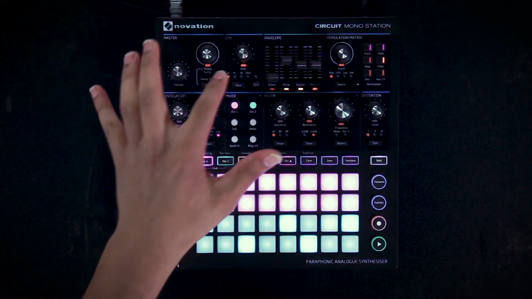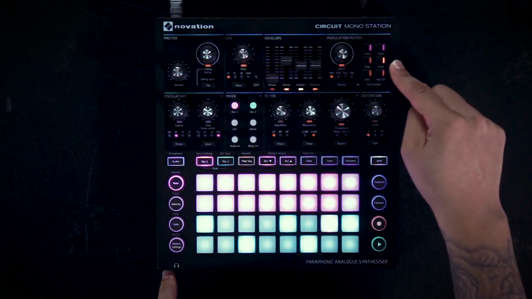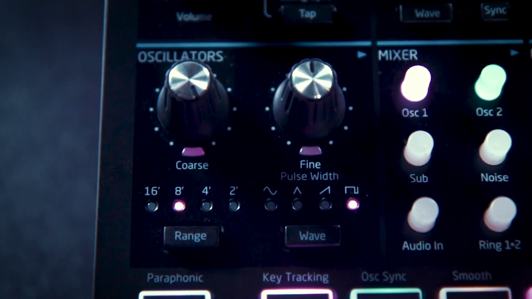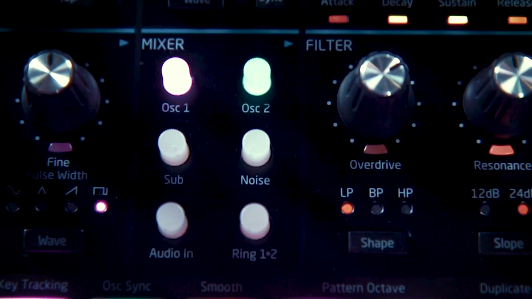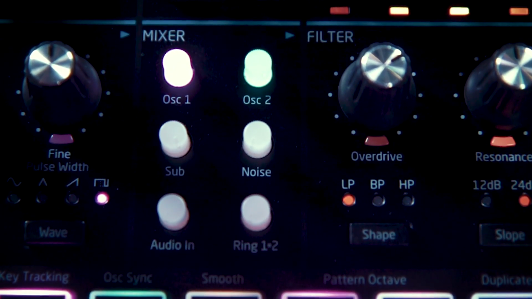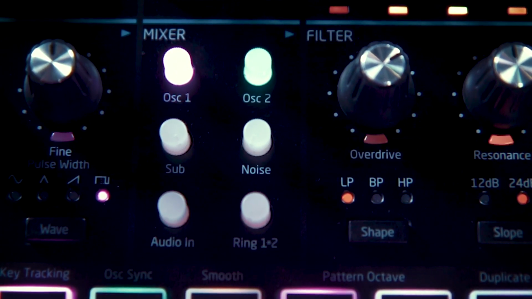We have envelope, LFO control with 4 different shapes as well as a sync option, a really cool mod matrix which I'll get to in a second, our oscillator section allowing you to control both oscillators, this mixer section with 6 different knobs controlling the ring modulator, the oscillator 1 and 2, as well as a sub-oscillator, noise, and the audio input which you have on the back.